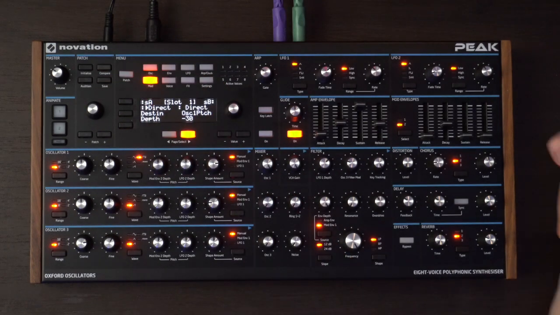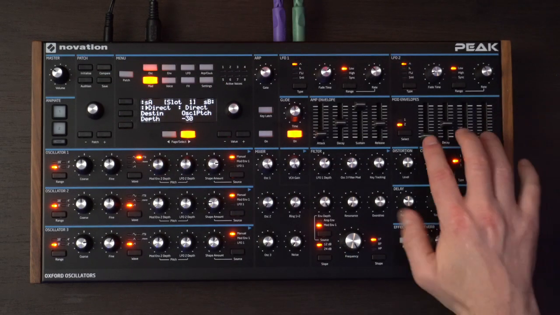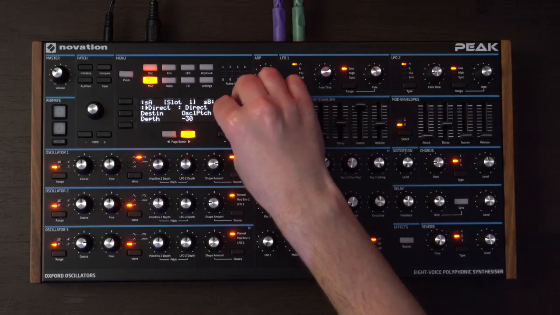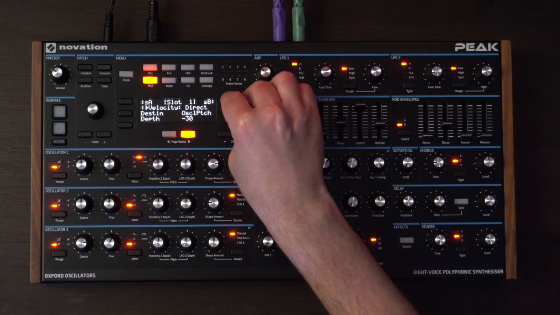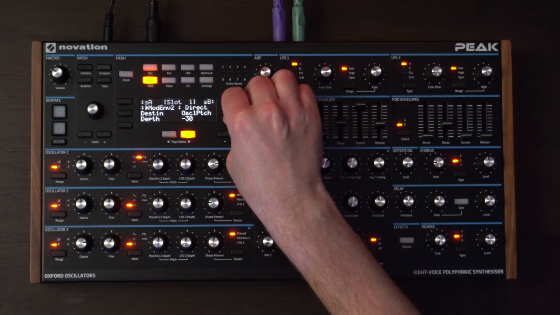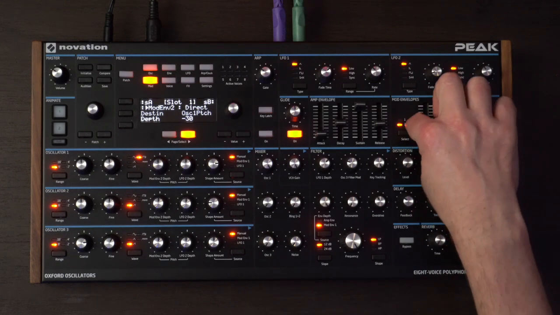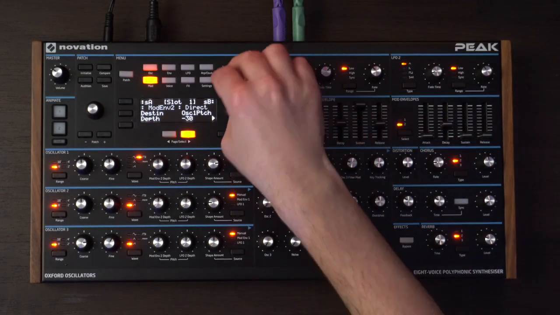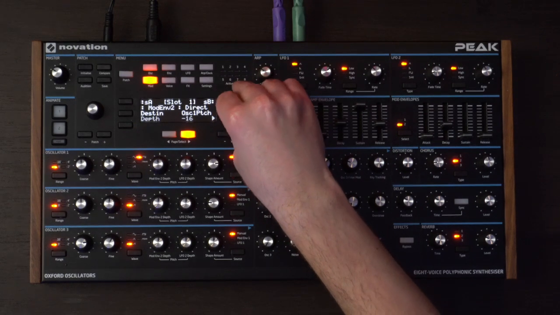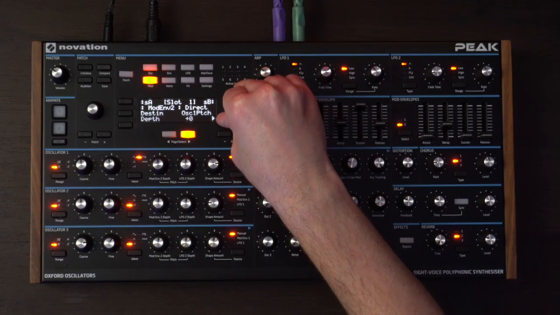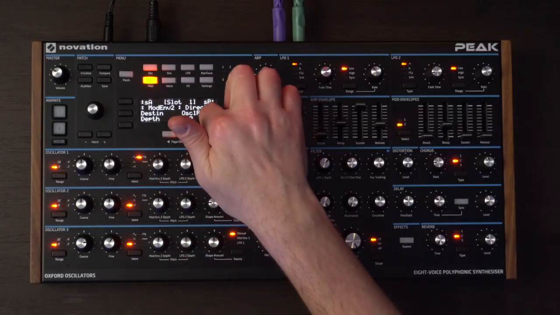And then we want mod 2 here, so we're going to use this envelope to adjust the pitch. So we're going to scroll through LFO 2, amp envelope, mod envelope 1, mod envelope 2. And you're going to want to make sure that you select mod envelope 2 here. So I'll move this back up to 0, and I'll play the MIDI clip, and I'll adjust the modulation depth.